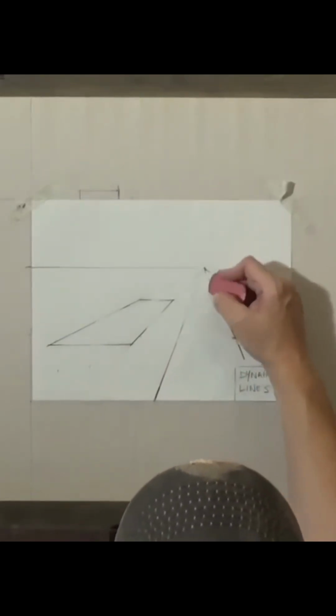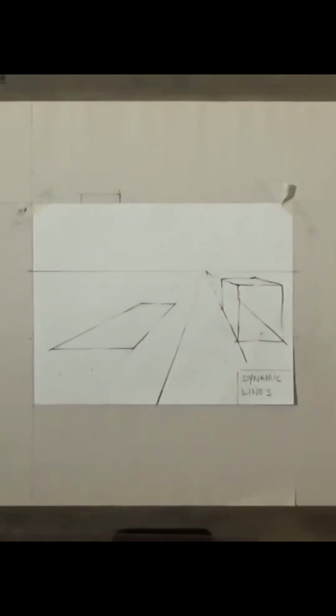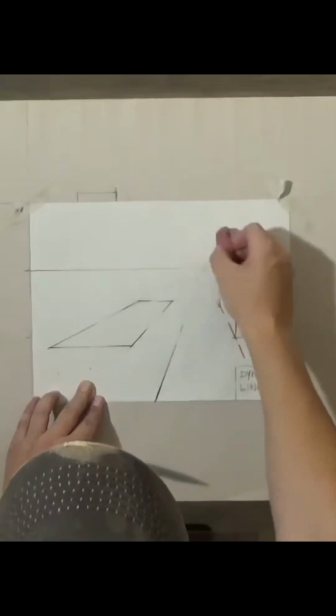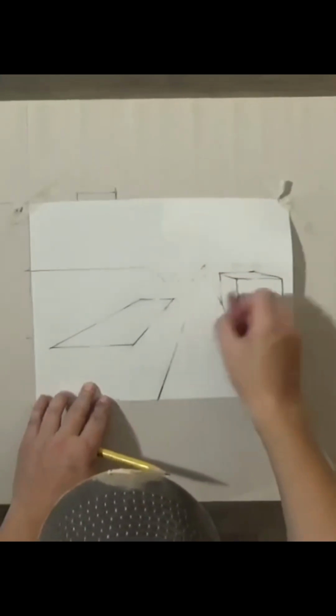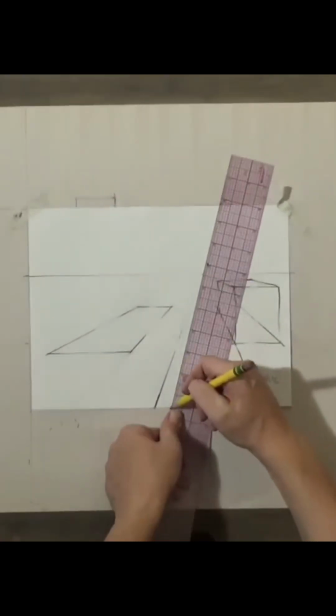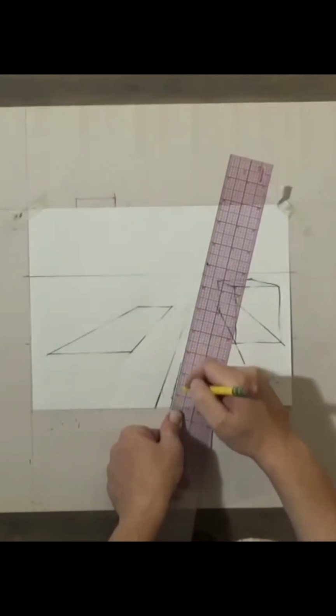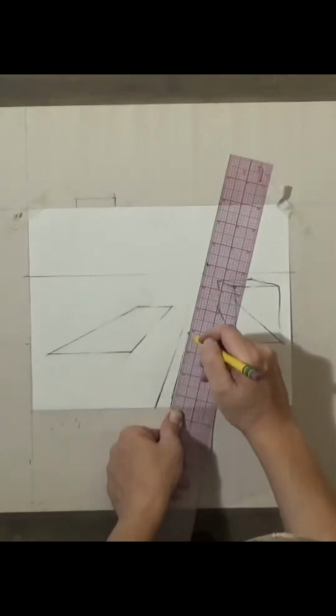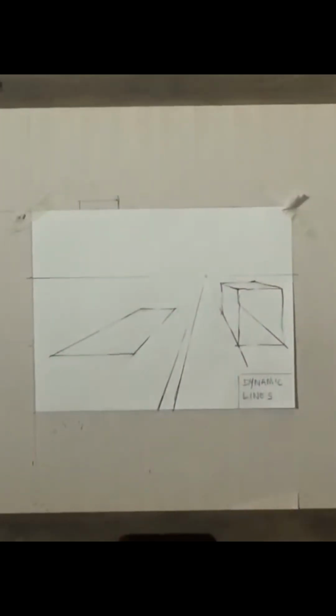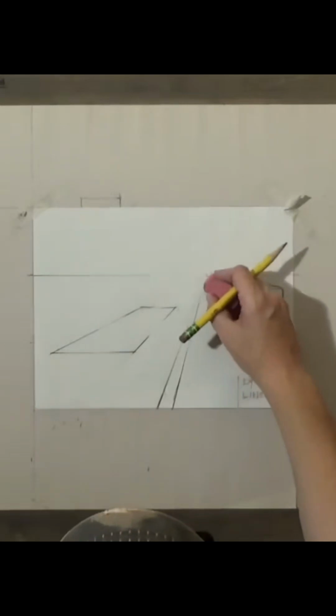So you can use your eraser to also put dynamics in by lifting and letting lines that you're drawing change or pulse. So the basic rule says lines that are close to you are going to be darker and thicker, and as they go out into space towards that vanishing point, they're getting lighter and thinner.